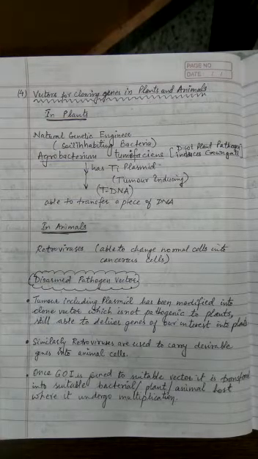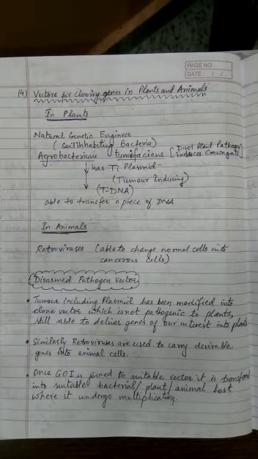Now imagine for a second, if this tumor causing property is removed somehow, then what will happen, it will not cause the infection.